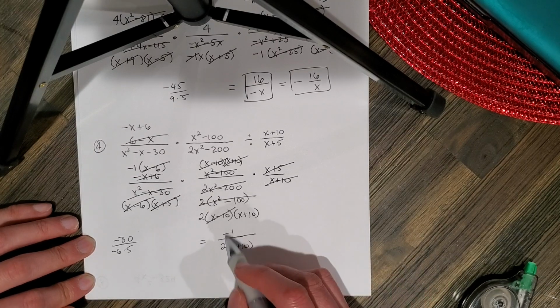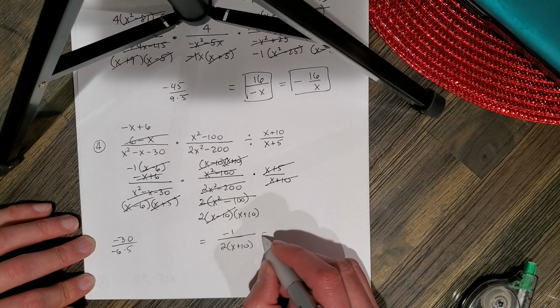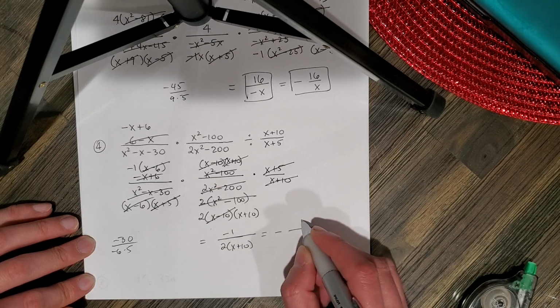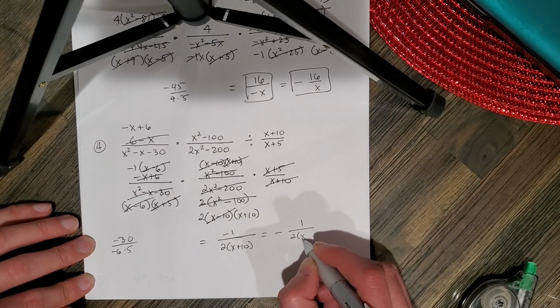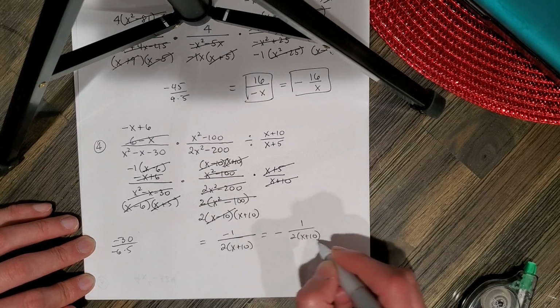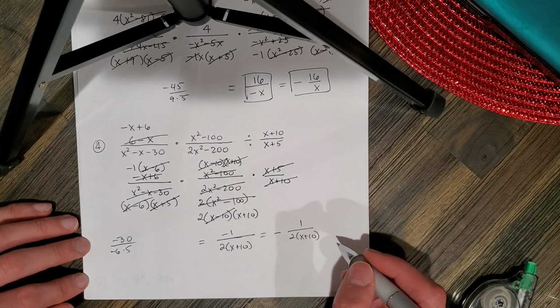Okay, and again, if one of these has a negative, right, on top or on bottom, you can just put the negative off to the side. So it'll be negative 1 over 2 times x plus 10. And if you wanted to distribute this, you could, but you don't have to. Okay, that's it.